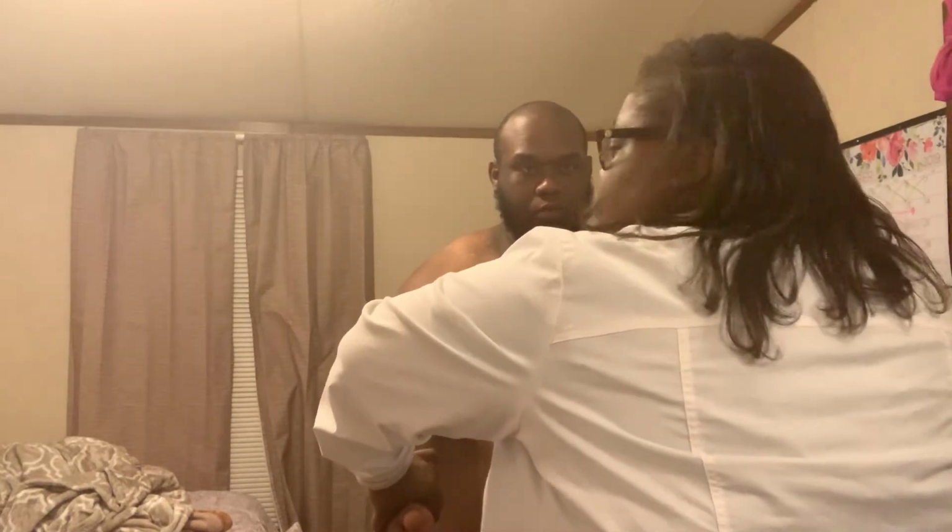And now I'm going to hold the arms out like this, and I'm going to assess his radial pulses. Radial pulse is noted bilaterally, so you can see, I can show you, they are noted bilaterally, and they are 3+.